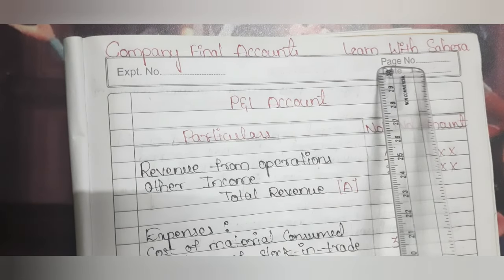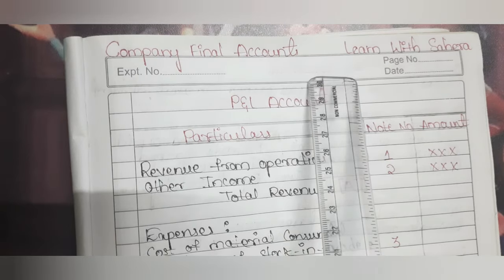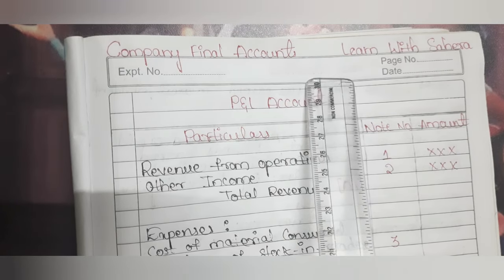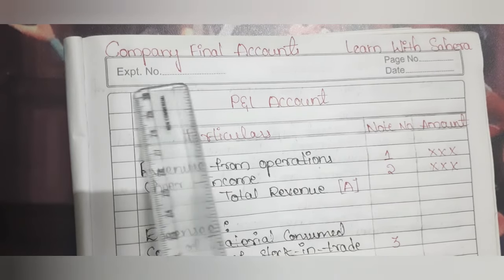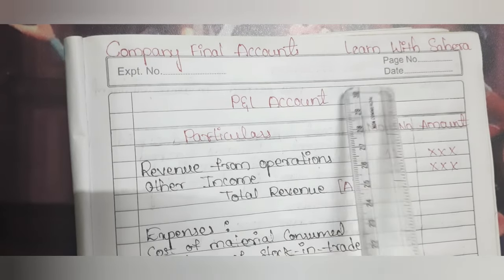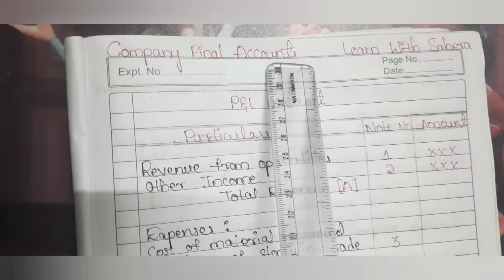In this video, I'm going to give you the complete and clear explanation of company final accounts from unit number 4 of the advanced accounting subject, which is for degree 3rd semester students. By watching this video till the end and practicing 3 to 4 more questions on company final accounts, you will be perfect with it.